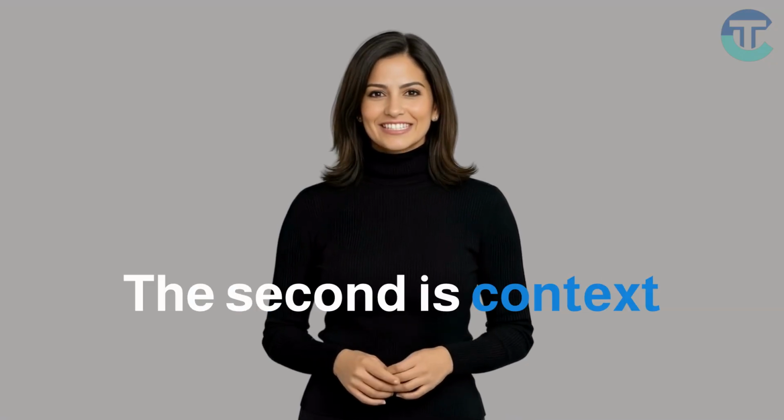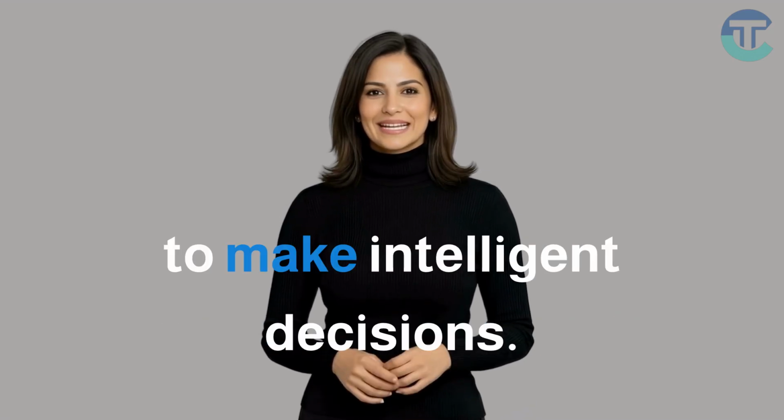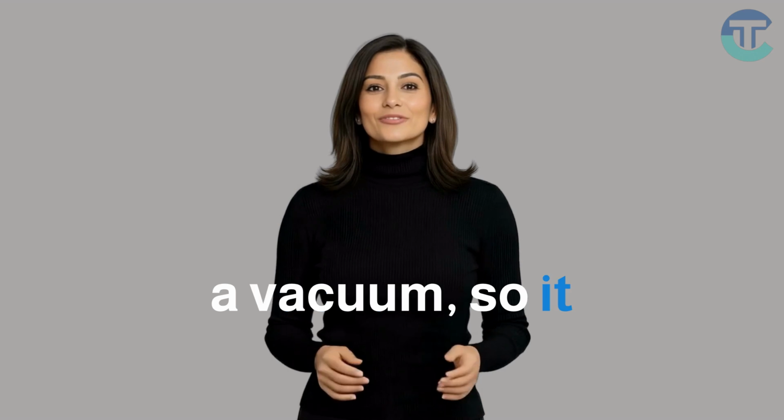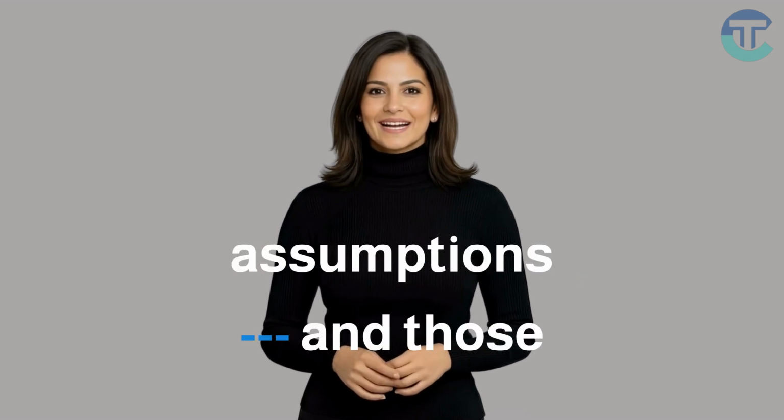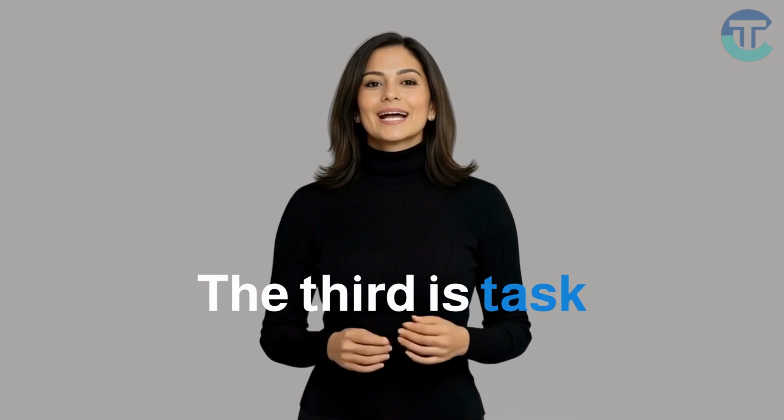"Be a helpful assistant" tells the AI nothing about what kind of expertise to activate. The second is context starvation. The AI does not have enough background information to make intelligent decisions. It is working in a vacuum, so it fills the gaps with assumptions, and those assumptions are almost never exactly right.